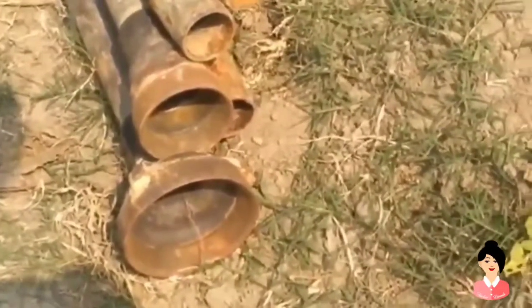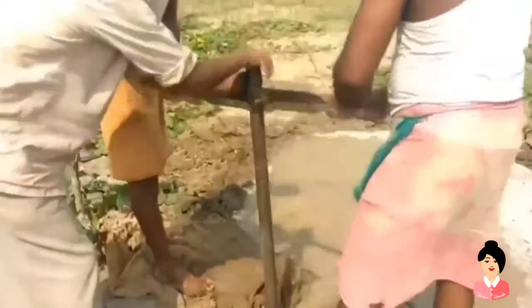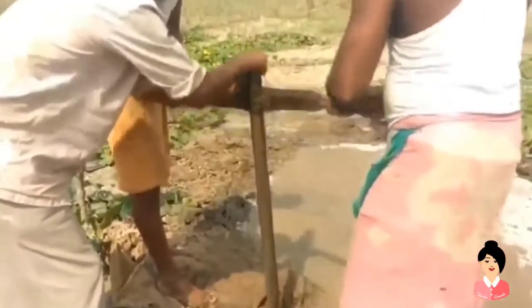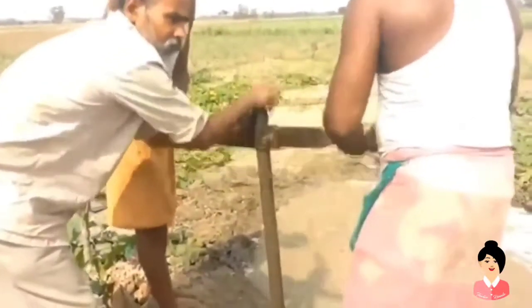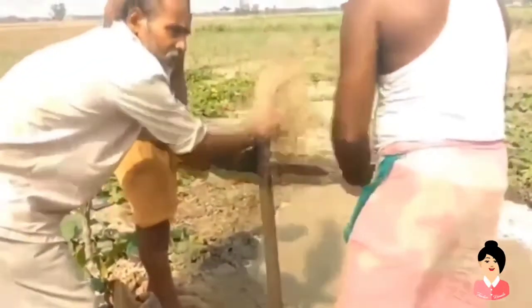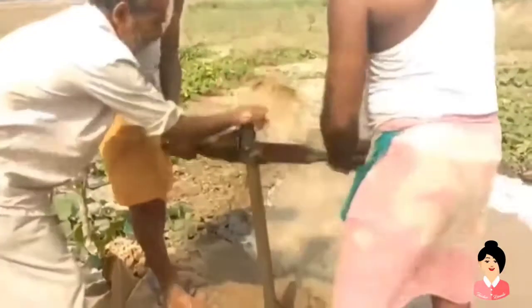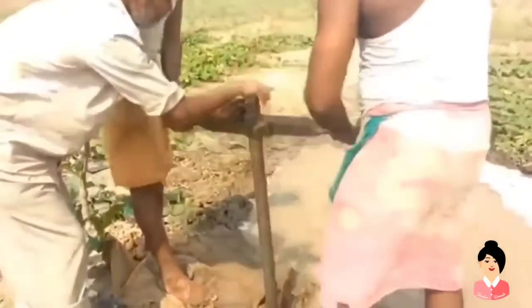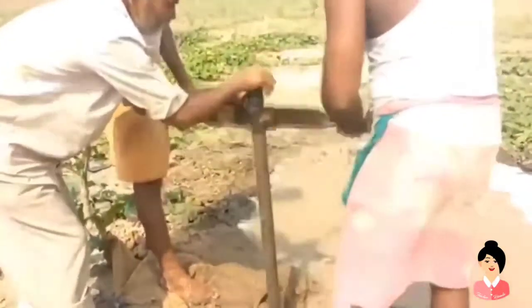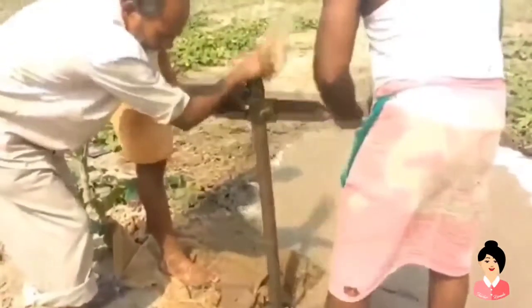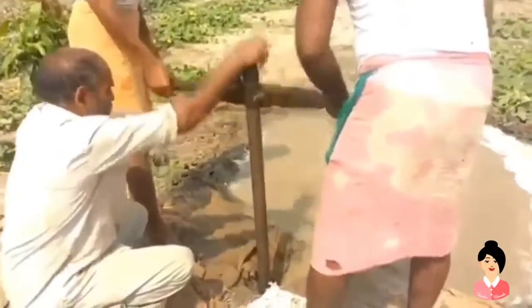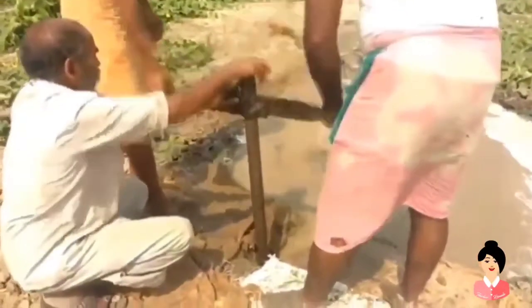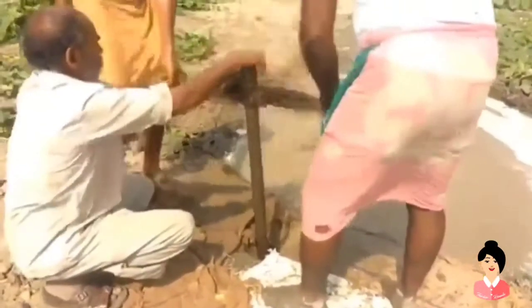In this clipping, you will see how men in the village manually construct a bore well. We can see, my dear children, how a pumping-like equipment is used to pump water and create a deep and narrow hole to create bore well.